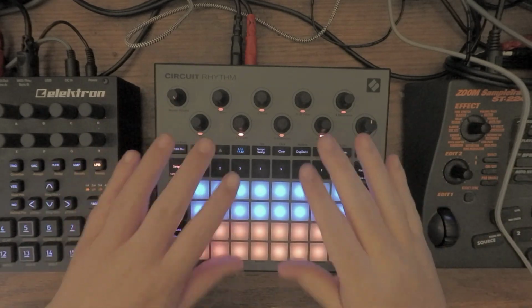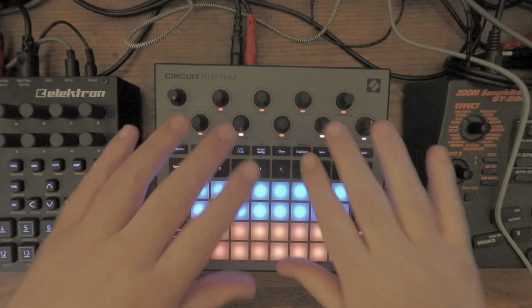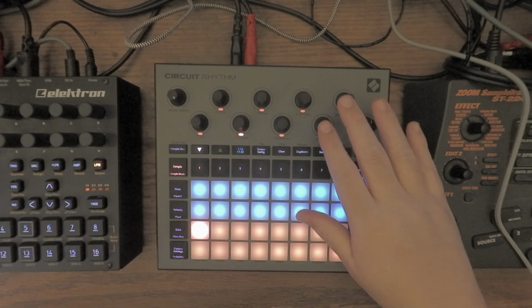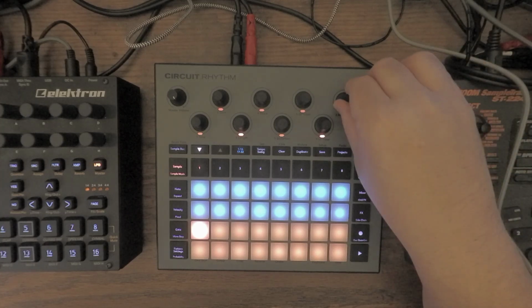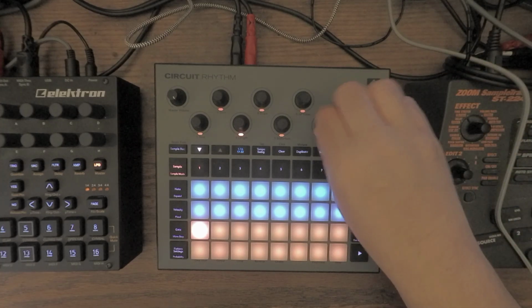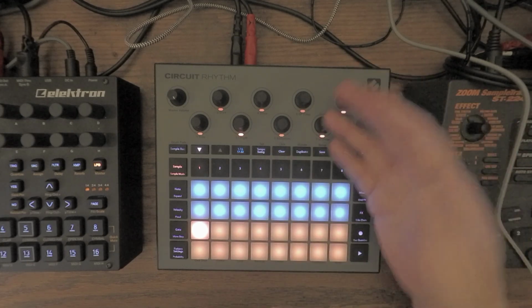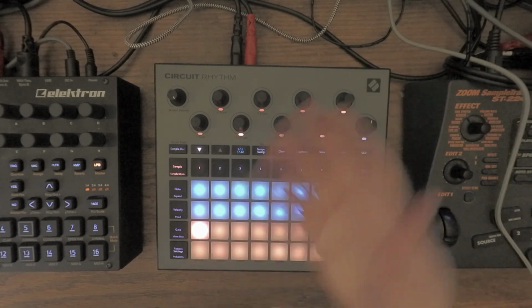When we talk about motion sequencing, what we're talking about is automation. So if I want the filter moving around for a wah-wah effect, I can turn up the resonance a little bit, wiggle the cutoff, and if I record that motion so that the effect is part of my pattern, if I sequence it, then I'm motion sequencing.